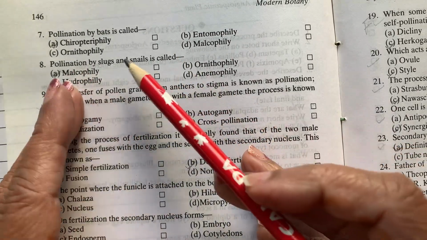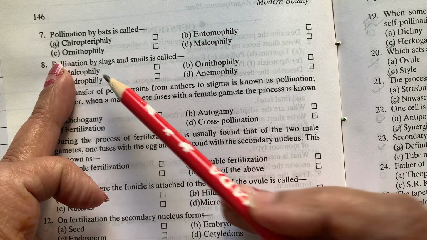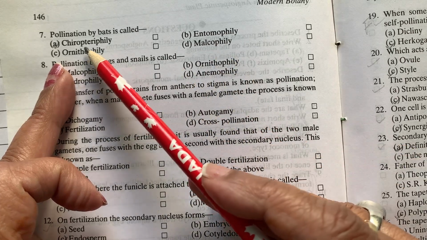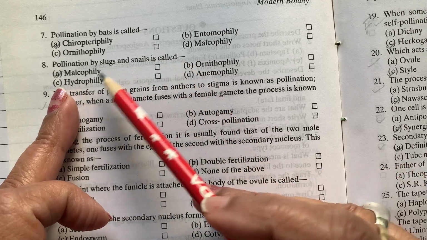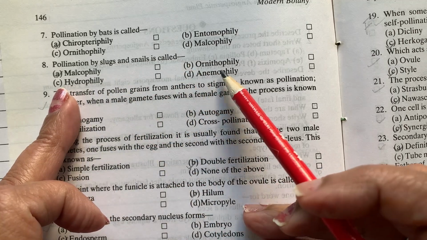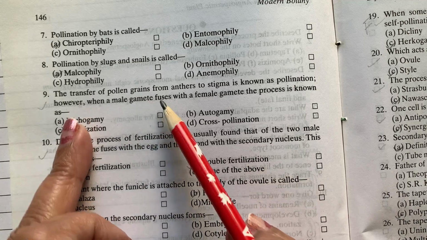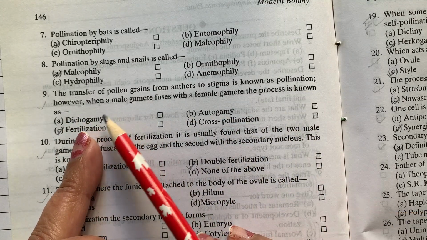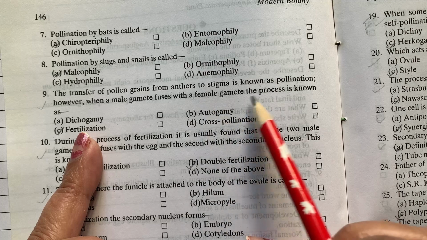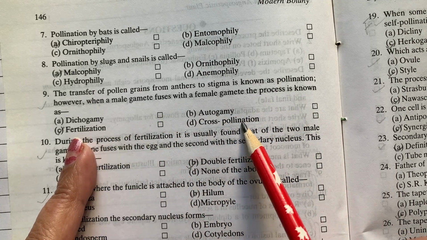Pollination by bats is called cryptoriphyly, entomophily, ornithophily, malcophily. It is cryptoriphyly. Pollination of slugs and snails is called malcophily, ornithophily, hydrophily, anemophily. It is malcophily. The transfer of pollen grains from anther to stigma is known as pollination. However, when a male gamete fuses with a female gamete, the process is known as dichogamy, autogamy, fertilization, cross-pair.